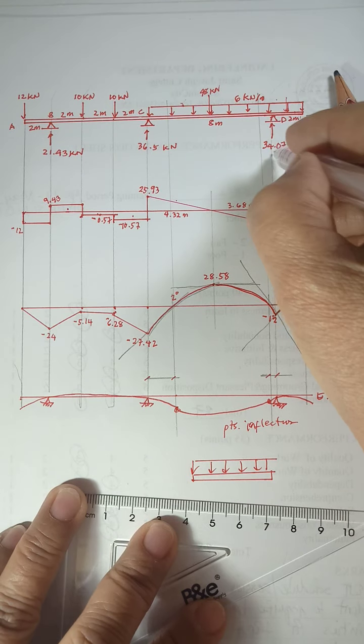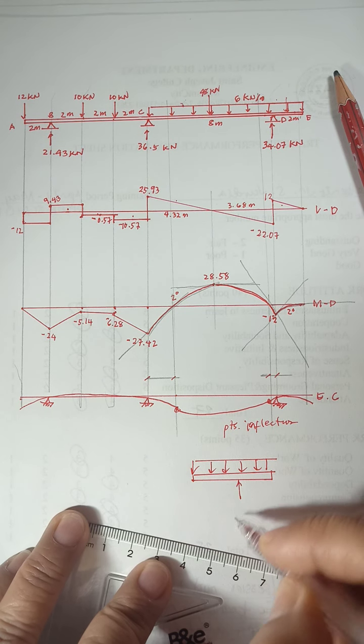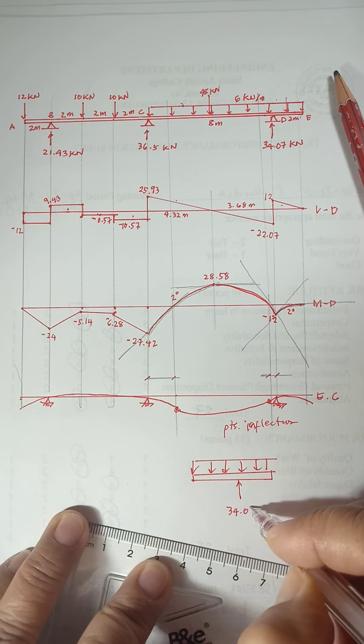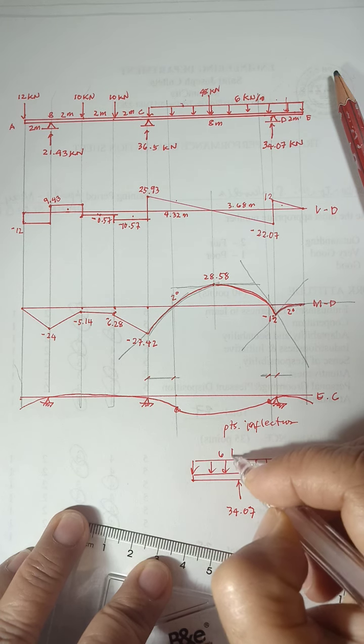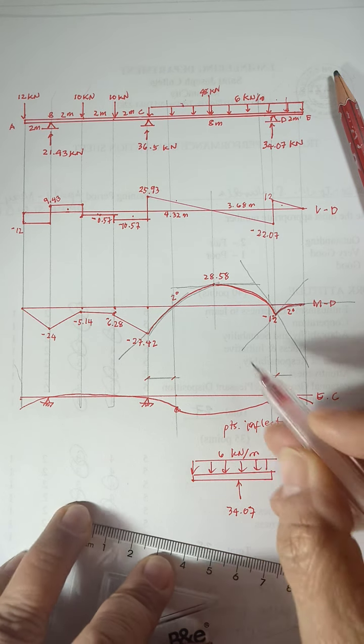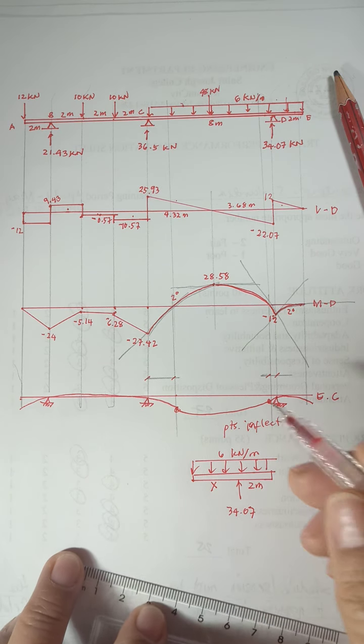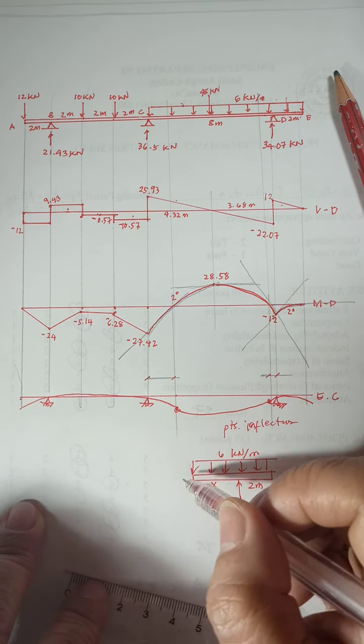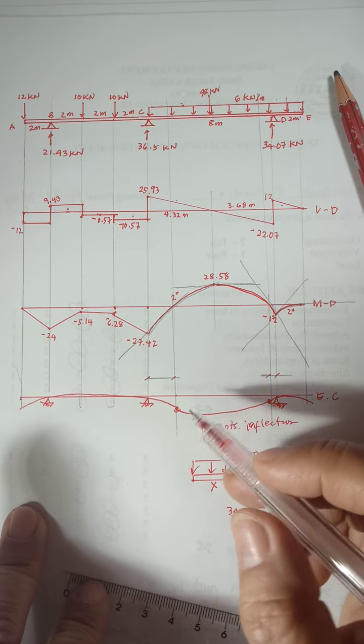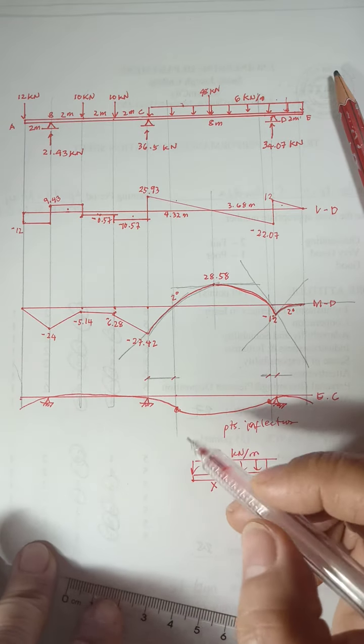Okay, so you cut the beam with the reaction 34.07 and this is 6 kilonewton per meter. So you assume this as x, and this is 2 meters. So your cut section has internal loads, shear and moment.